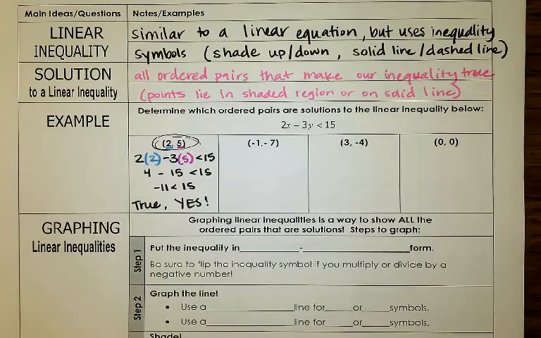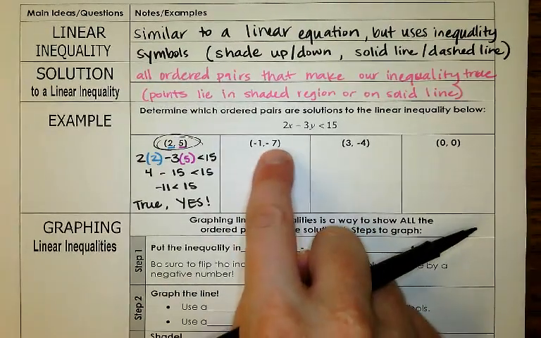Now, guys, with linear equations, the solutions are very, very specific. They have to be on the line itself. With linear inequalities, you have a whole lot more options because there's an entire shaded region which can be true. So take a look at this here.